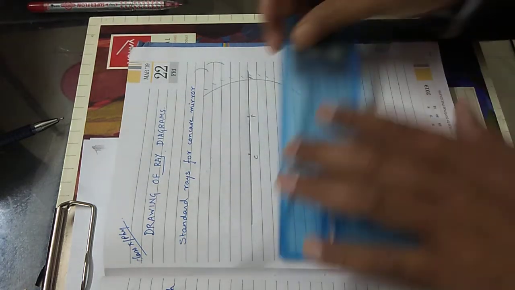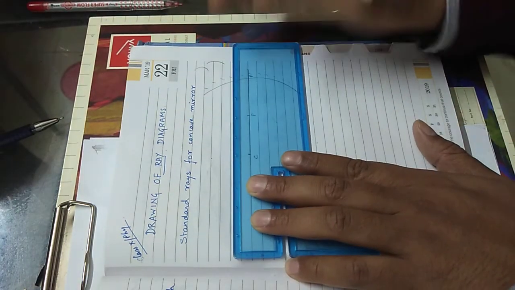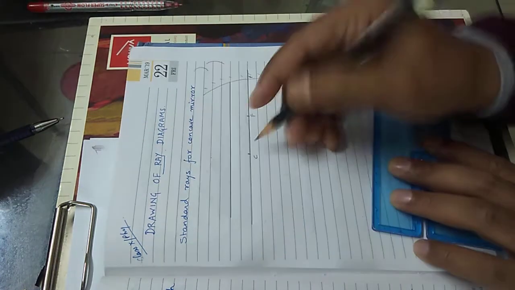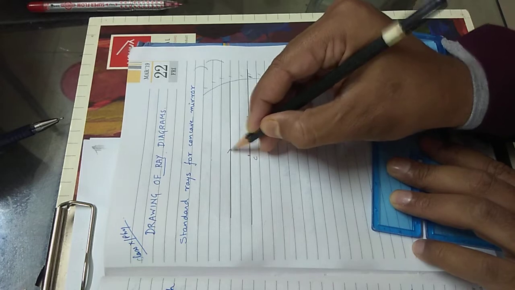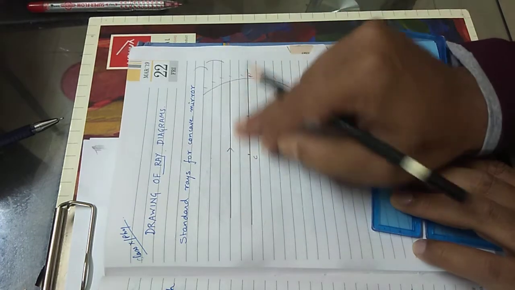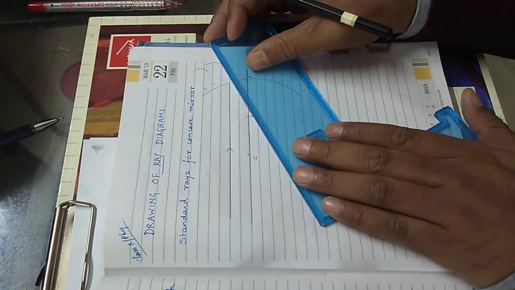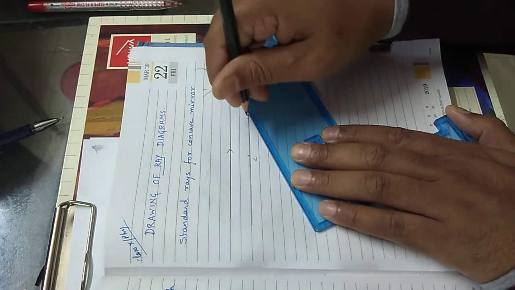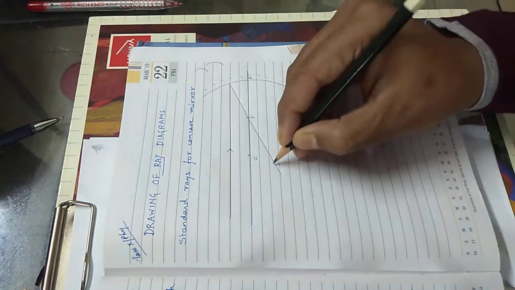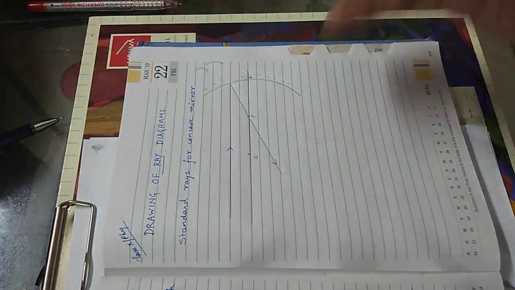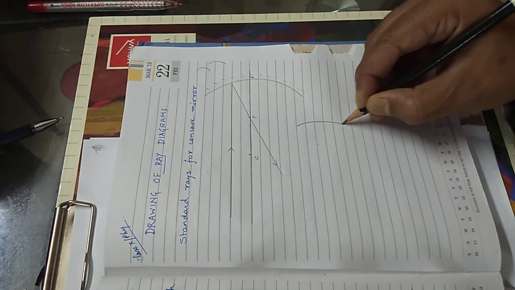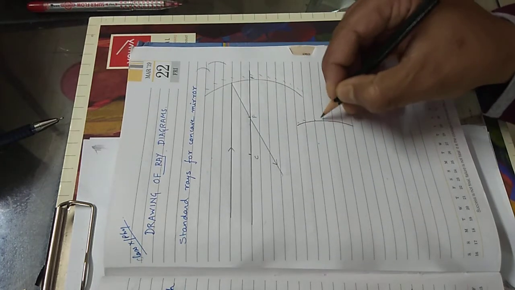So the first standard ray that we can draw is a ray which comes parallel to the principal axis. While drawing any ray, don't forget to give the arrowhead. Any ray which comes parallel to the principal axis, after reflection, will pass through the focus. This is the first standard ray which we can use. So keeping all these things in mind, you will follow the instructions that I have given.